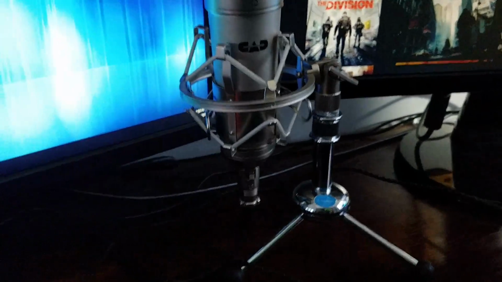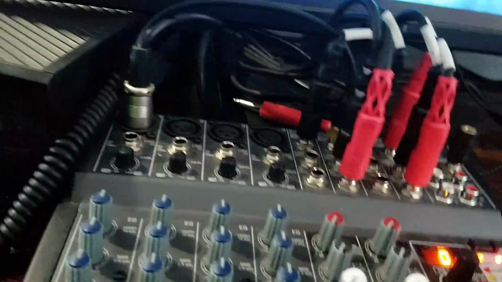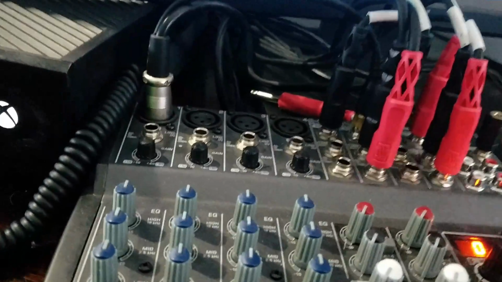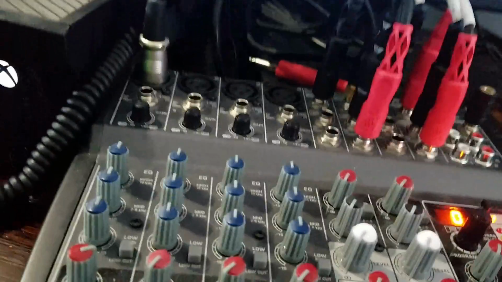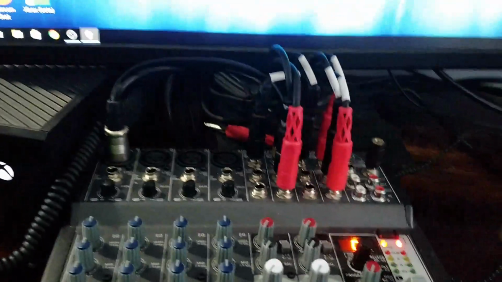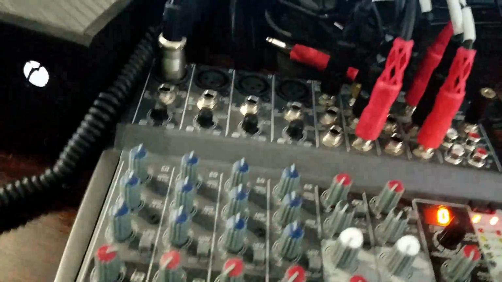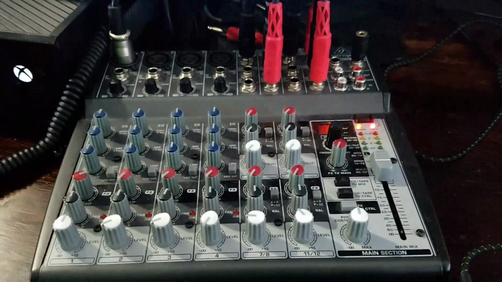You could also do things like a second microphone, a guitar, whatever. You know, maybe your PlayStation or your Wii or your Nintendo, whatever. All those could be fed into here, then pumped out the main out to the computer. So instead of having 15 sound cards on your computer, you just have one mixing board.